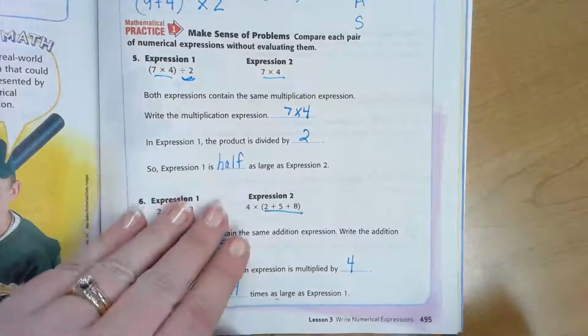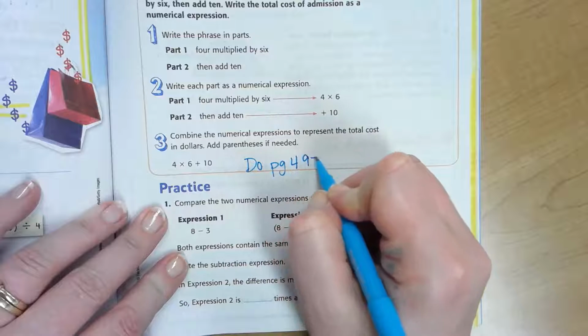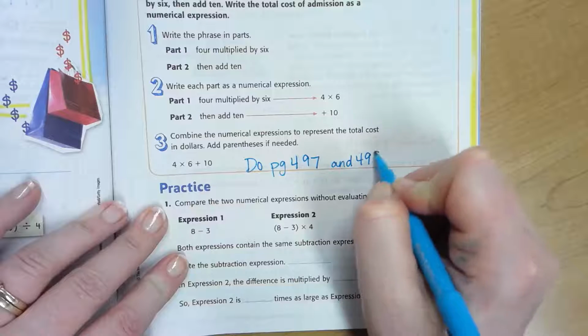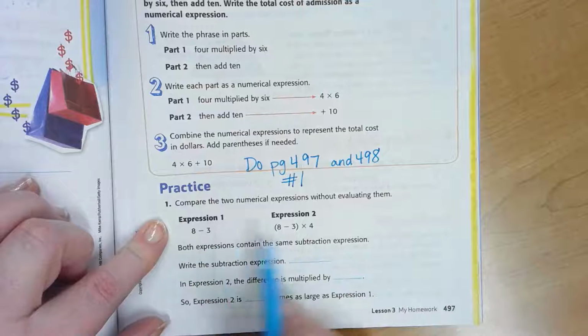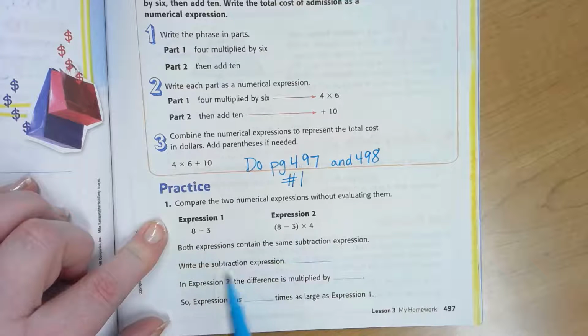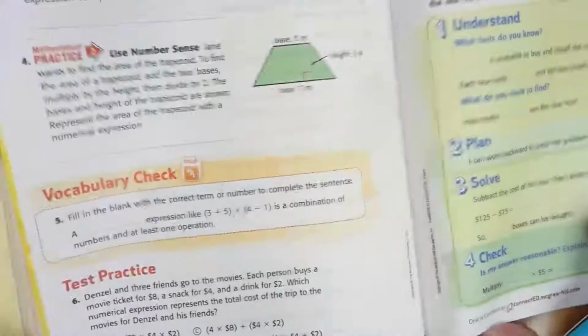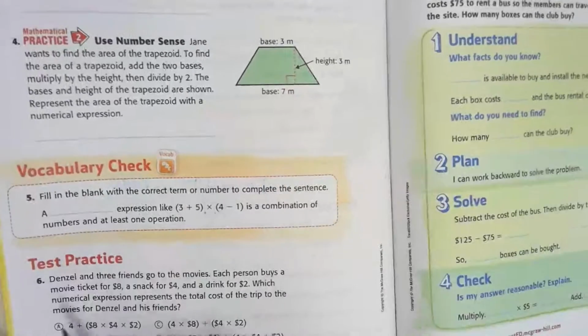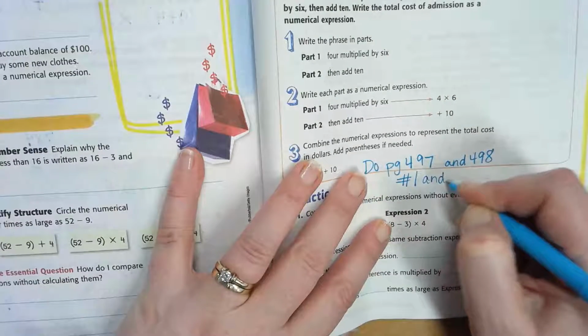Okay? What I would like you to do today is turn to page 497, and 498. I want you to try number 1, filling in the blanks, comparing the expressions, writing the subtraction expression, the difference, that subtraction is multiplied by how much and how many times larger. And then I also want you to try on the next page number 6 at the very bottom. Try that test practice question. So you're going to try number 1 and number 6.